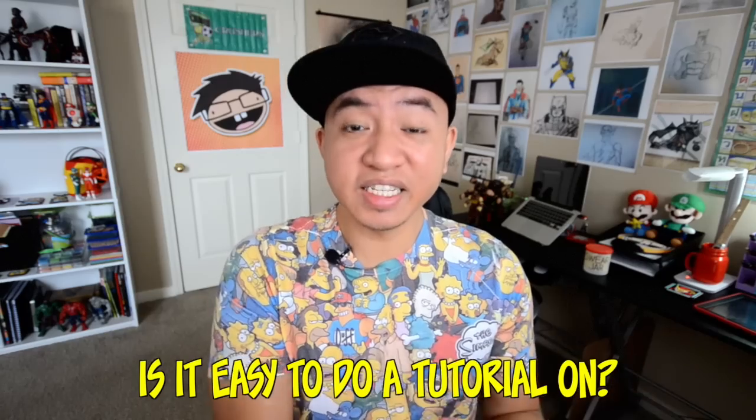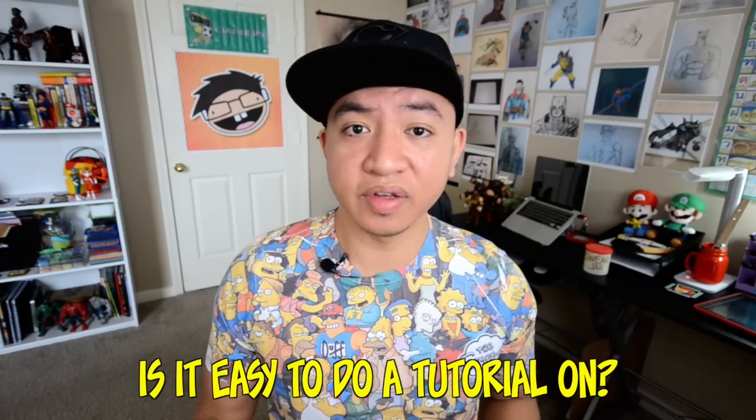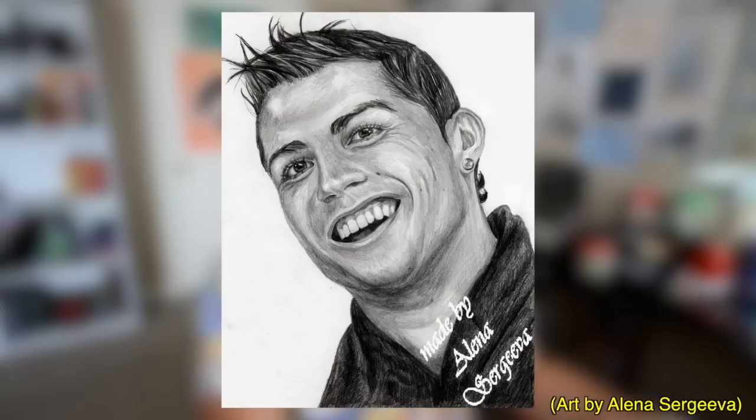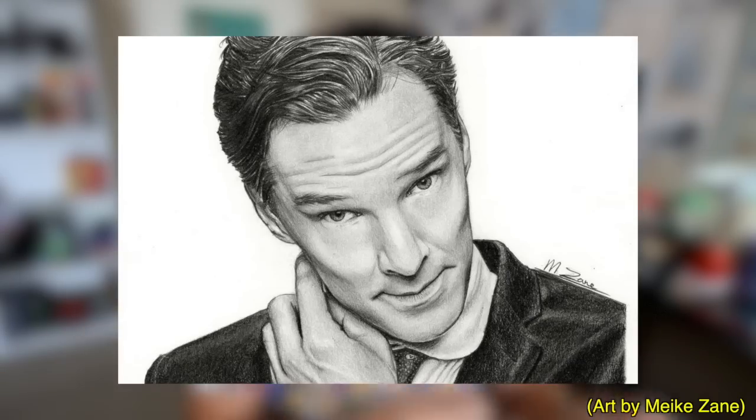Number 3, is it easy to do a tutorial on? You guys notice that I haven't done any tutorials of how to draw Cristiano Ronaldo or how to draw Benedict Cumberbatch. Those are portraits, and portraits are a lot more difficult to do tutorials on because you are trying to create a likeness of a real person: their physical characteristics, the way that their face is shaped, the way that their ears are on their face, the eyes, the nose, and everything. That is a little bit more difficult than, say, how to draw a certain comic book character, because comic characters can look different, and you'll know a comic book character based on the costume. So yes, portraits of actors or famous people, I probably won't be doing any of those tutorials anytime soon anyway, but characters that they play on TV, in video games or movies, I'll do tutorials on those.